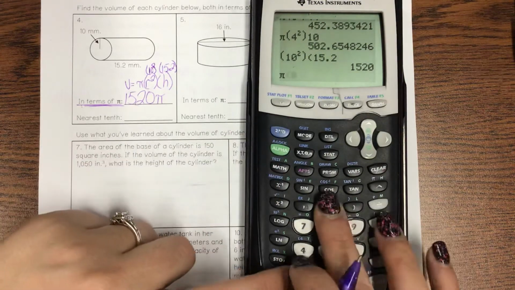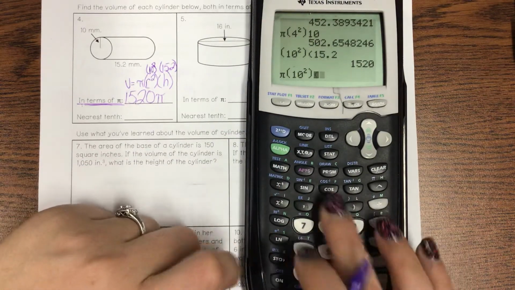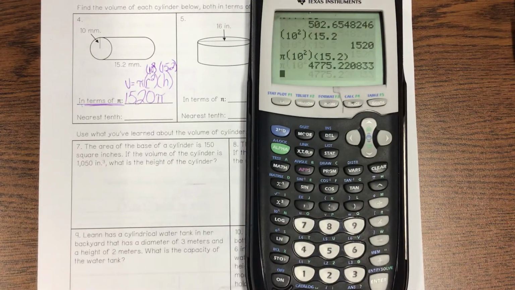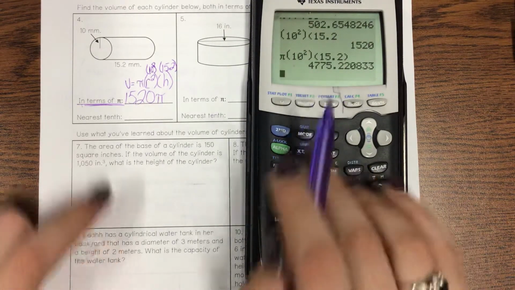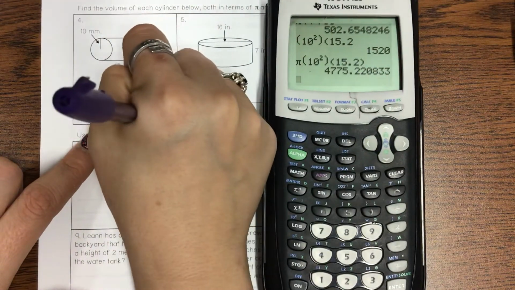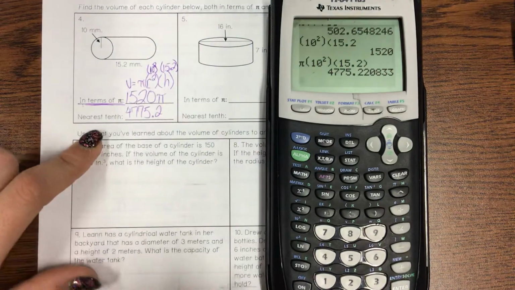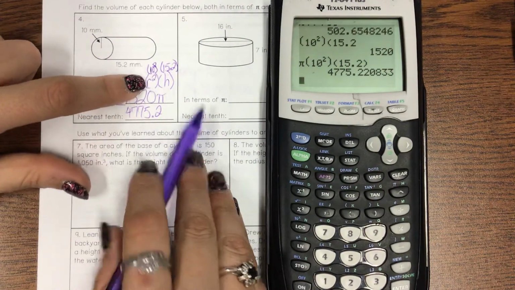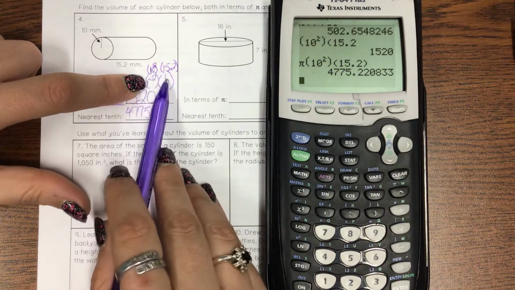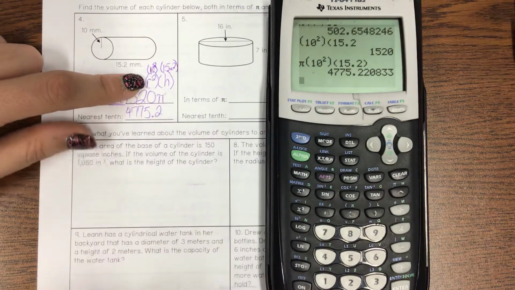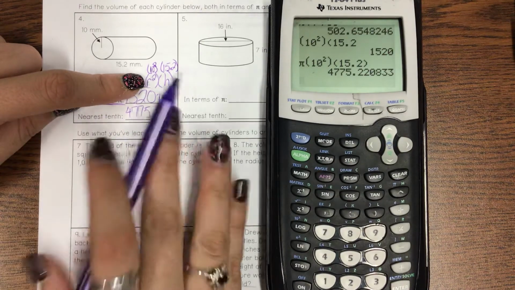So pi times my radius squared times my height. That would be my total, 4775.2. When it wants it in terms of pi, I'm doing the math except for the pi symbol, just doing r squared times h. If it wants it to the nearest tenth, we're going to do the whole thing.